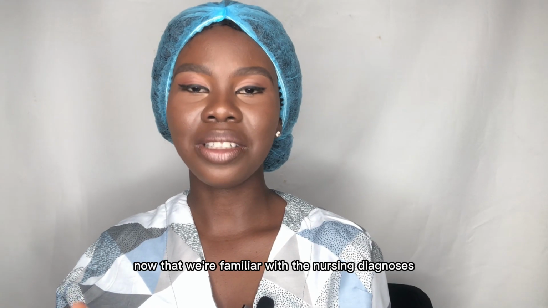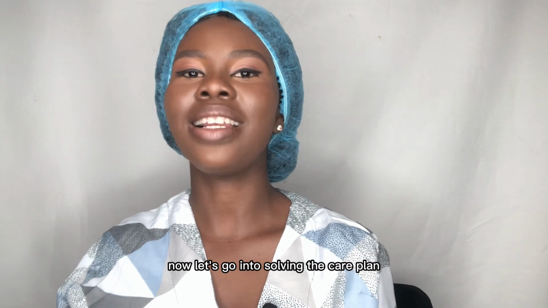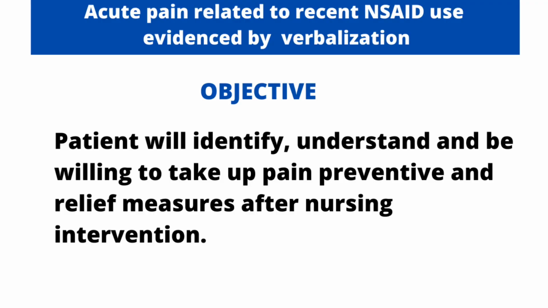Now that we're familiar with the nursing diagnosis, let's go into solving the care plan. Our objective for the first nursing diagnosis, which is acute pain, is that the patient will identify and understand and also be willing to take up pain preventive and relief measures after nursing intervention. Like the patient will be able to say, okay, these are ways I can prevent pain and I'm going to do that.